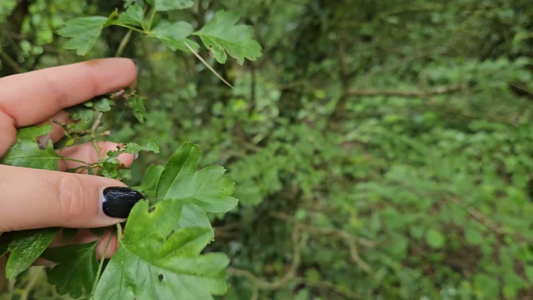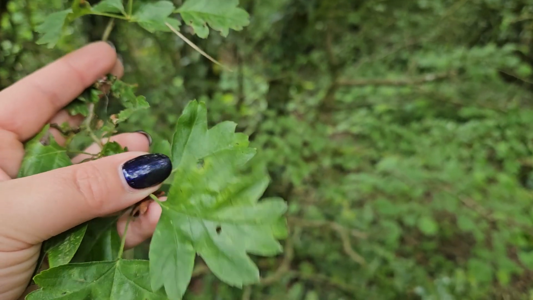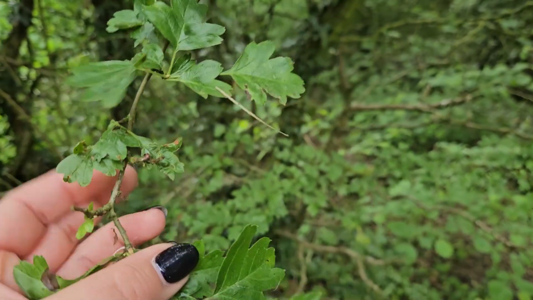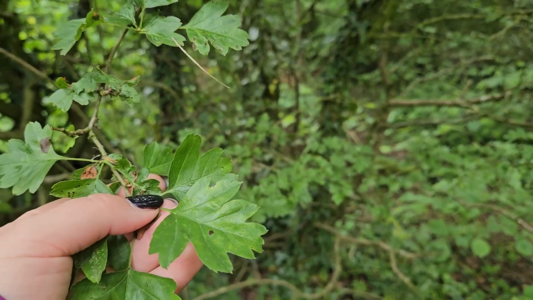As it matures, it tends to get quite spiky on the ends. It's quite pointed, but again with those deep divides. It seems quite messy. The leaves are sort of everywhere on this plant. So this is the common hawthorn.